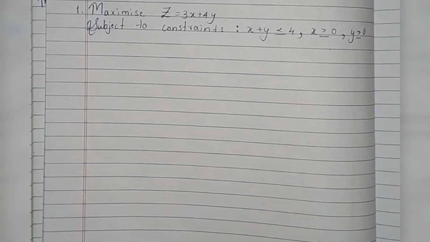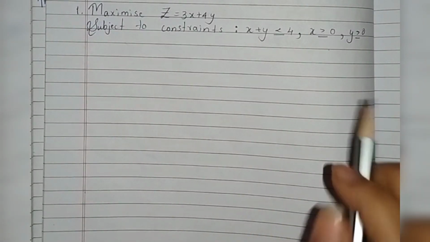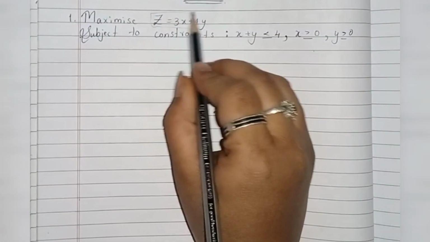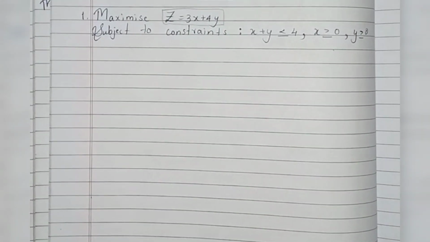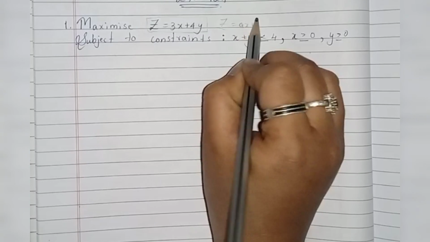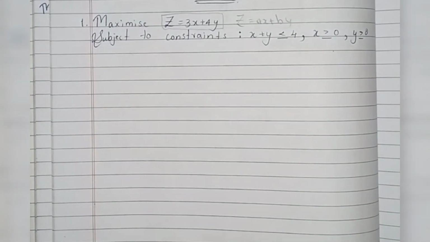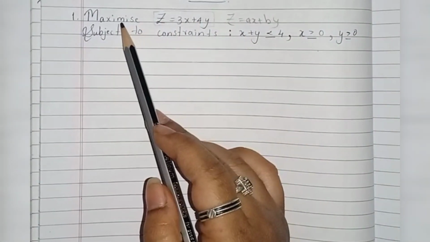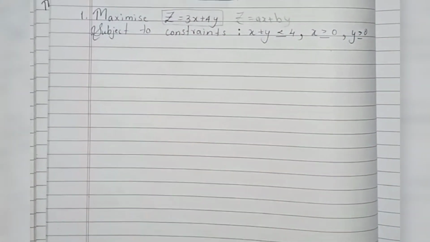First, what is the objective function? The objective function is a linear function, whose general form is z = ax + by, and which has to be either maximized or minimized. They'll state that in the question, and in the first question they have asked us to maximize it.